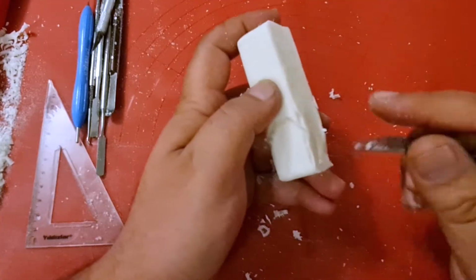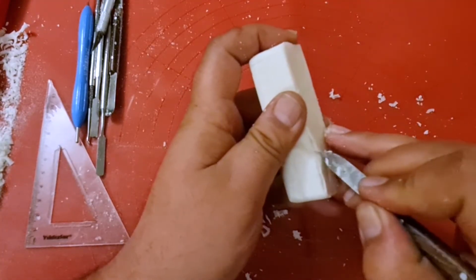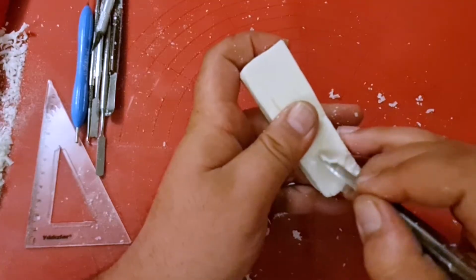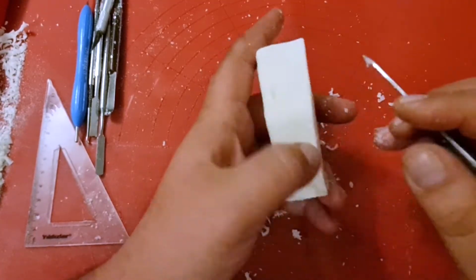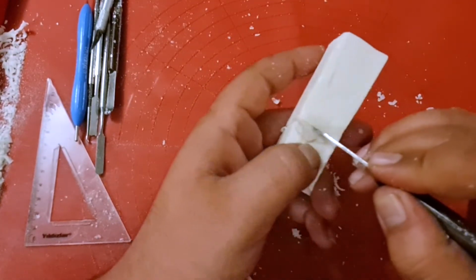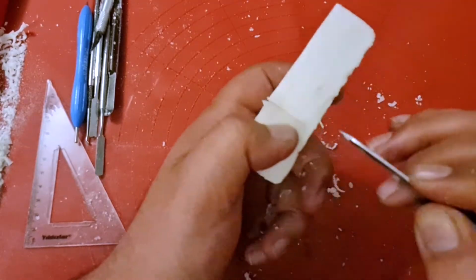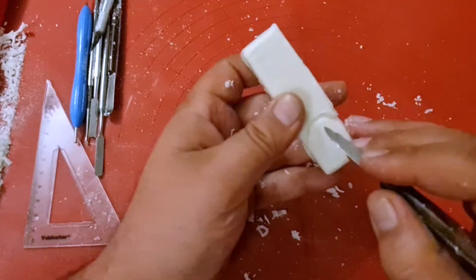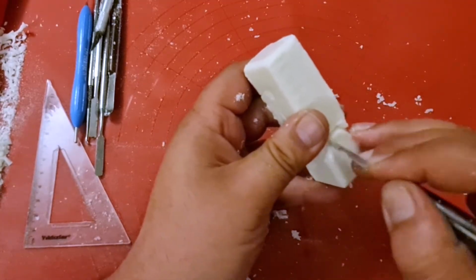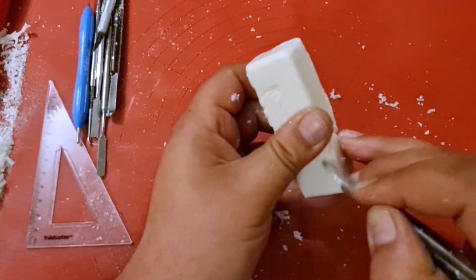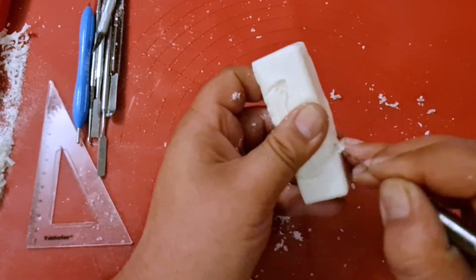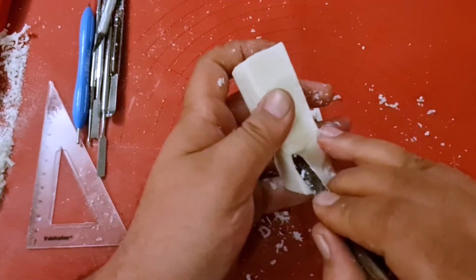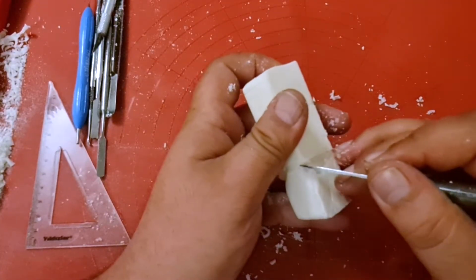In posterior teeth, it becomes more flat, the premolars and molars, but for anterior teeth, please remember all the time the cervical line is curvy. So I'm making the curve and extending the curve to the approximal areas as usual.